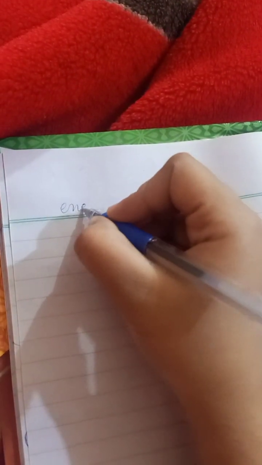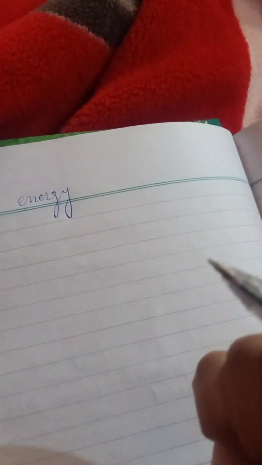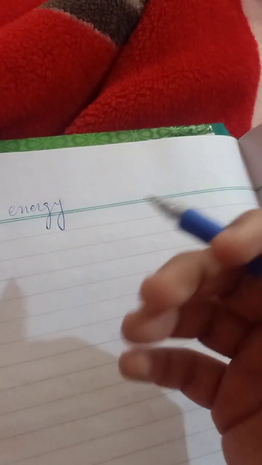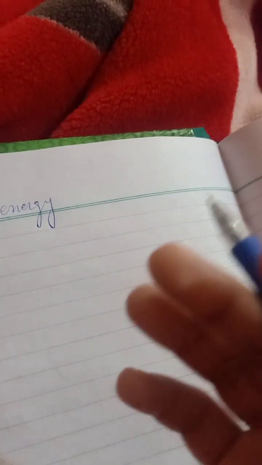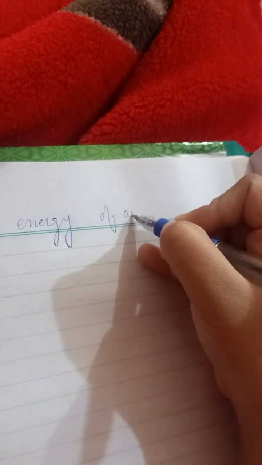So our new topic is the energy of activation. As you all know, we discussed the mechanism of enzyme action, which had two models, the induced fit model as well as the lock and key model. So our next topic after that is the energy of activation.